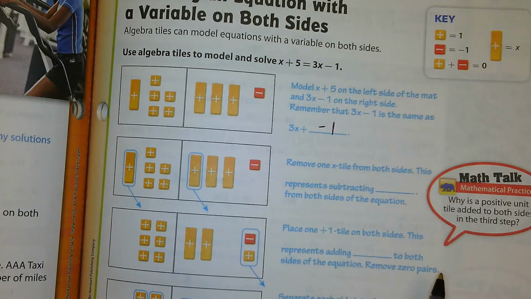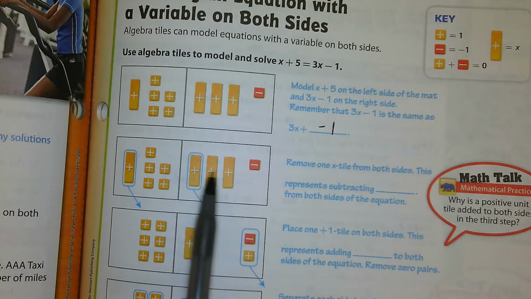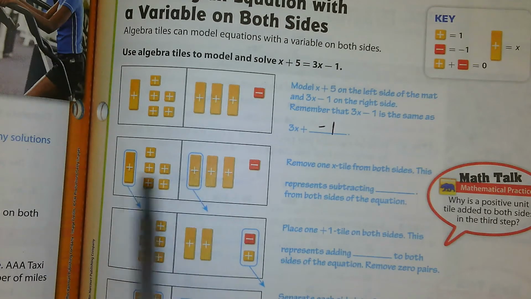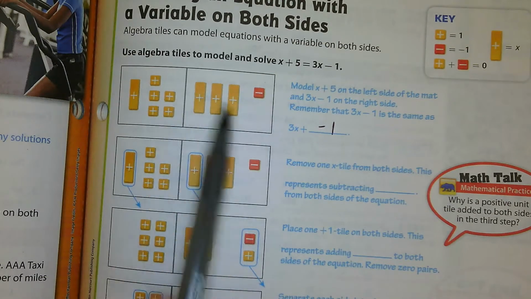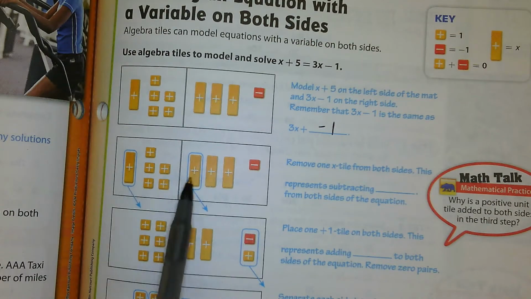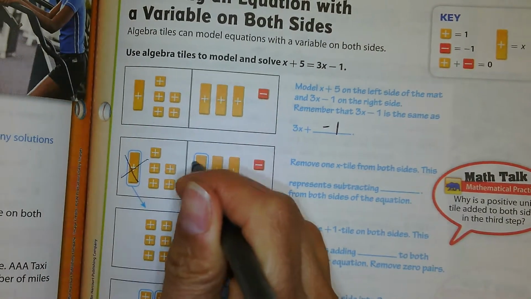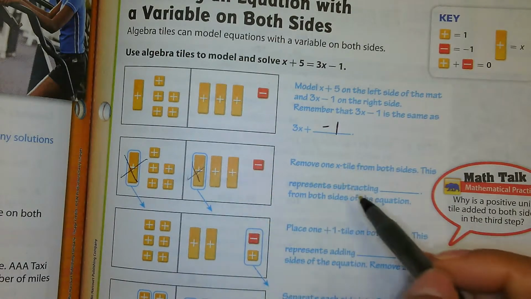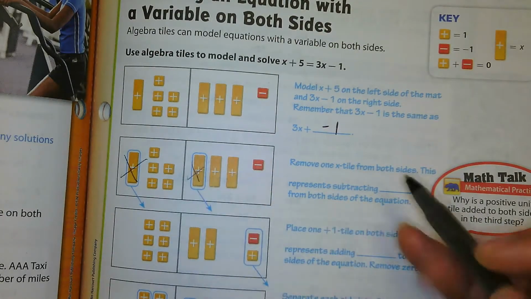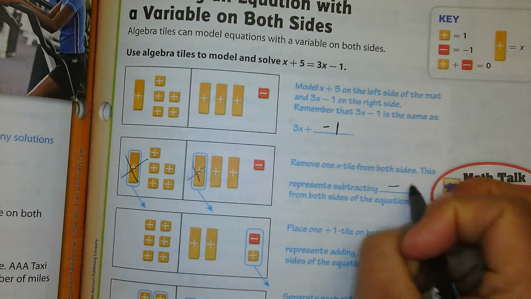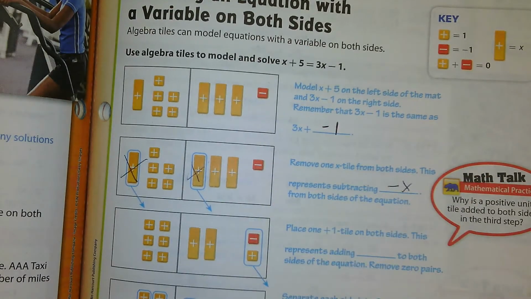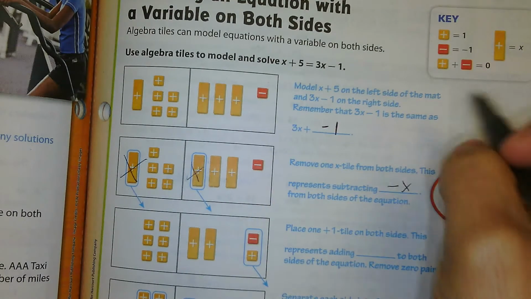Now, what do you do? What do you see first? For me, what stands out before the little ones, I see the big ones, the long ones. I see that there's one here and there's one here. So what I can do is take it away, and taking it away represents the minus x. You are subtracting x from both sides. Let me show you on the equation.